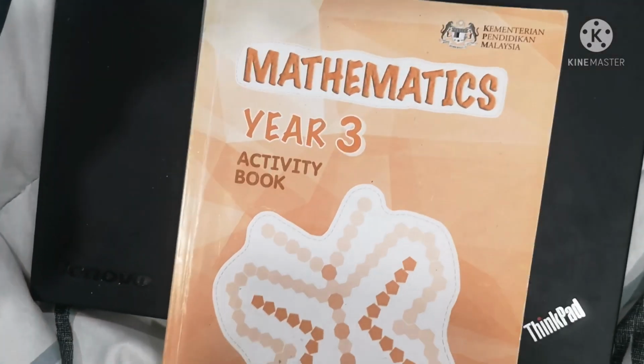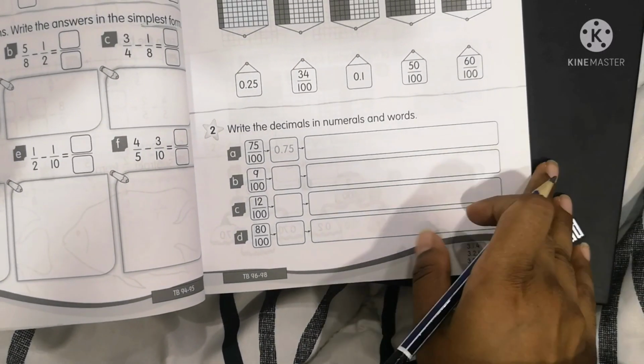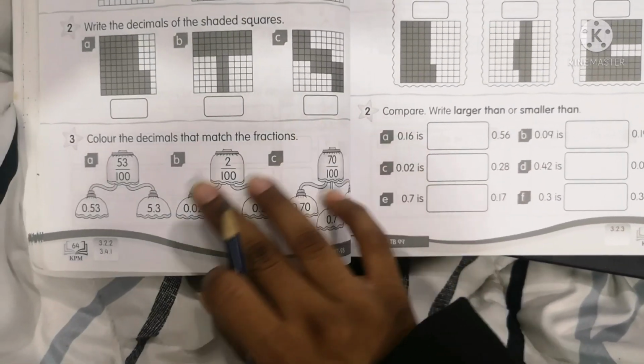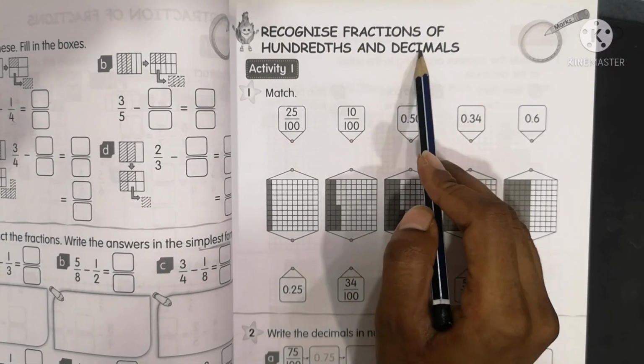Okay, so I assume that you've already taken out your activity book. In your activity book, turn to page 63. We are going to do pages 63 and 64. Look at the title, the same title: recognize fractions of hundreds and decimals.